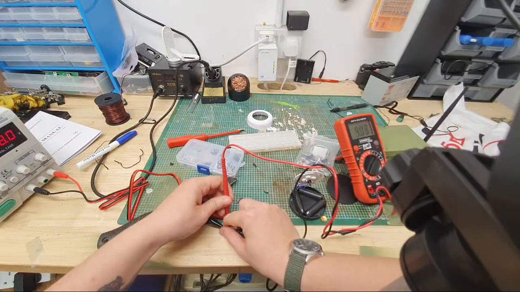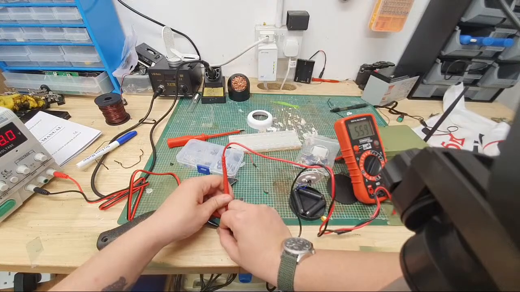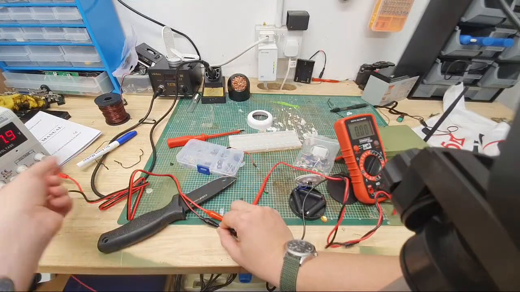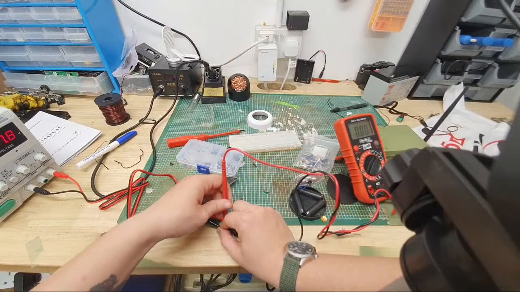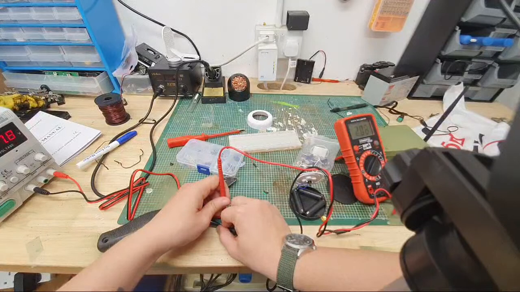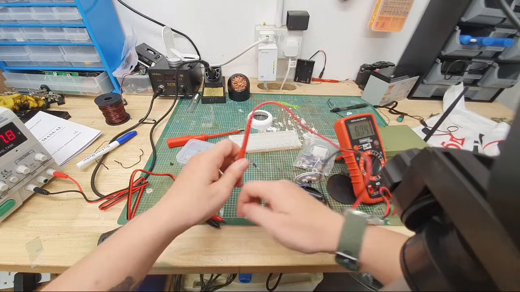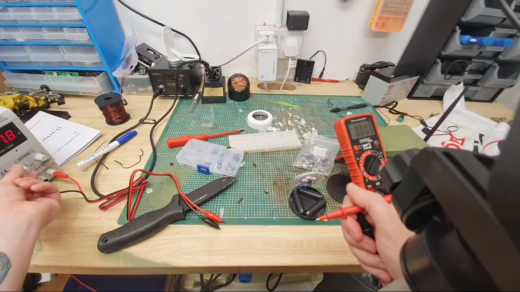Okay, now that's... What the fuck? Am I just making not good enough connection? Oh, could very well be the case. 5.5. What in the name of God? That went up. That should have went up about 0.1 of a volt. In the name of Christ.